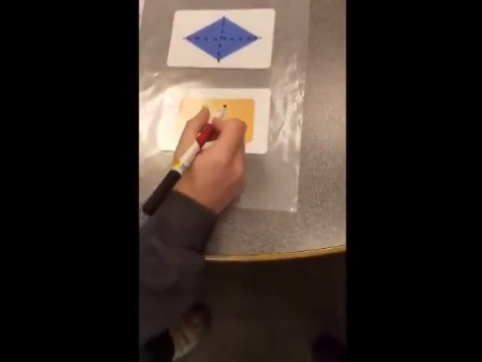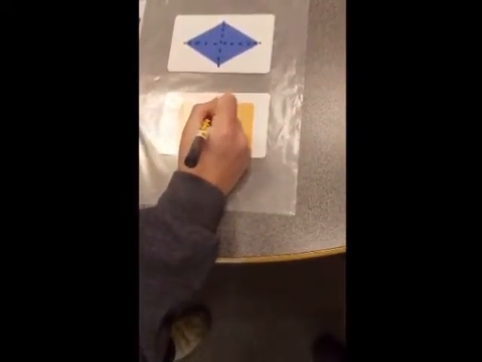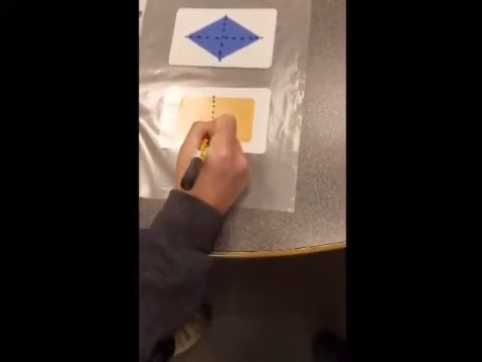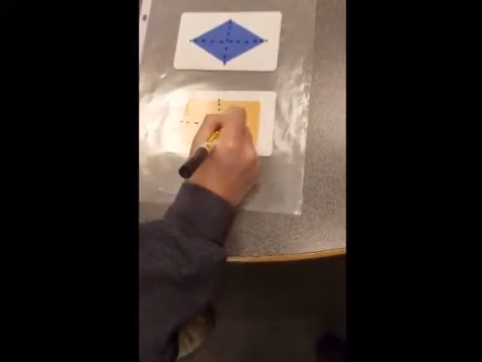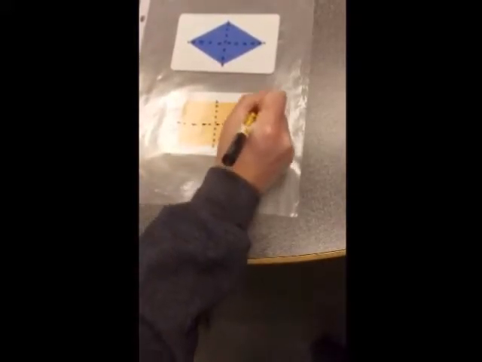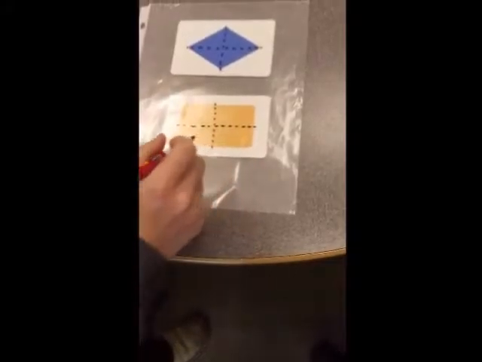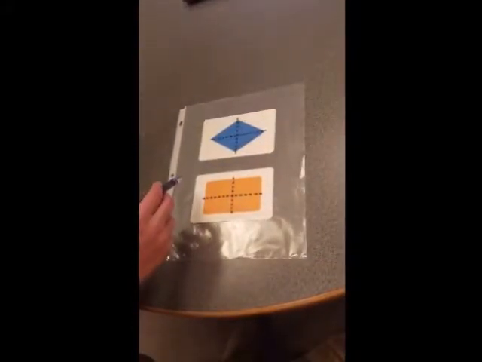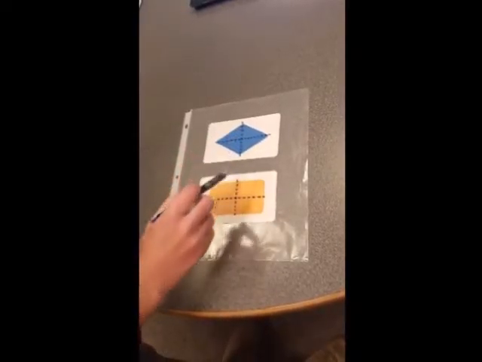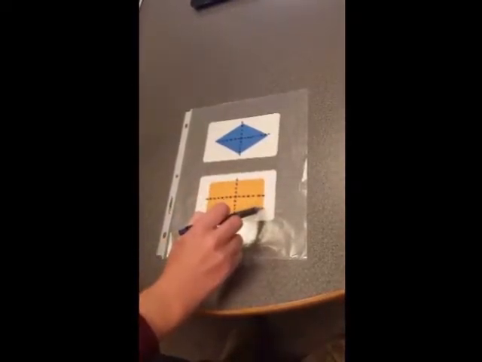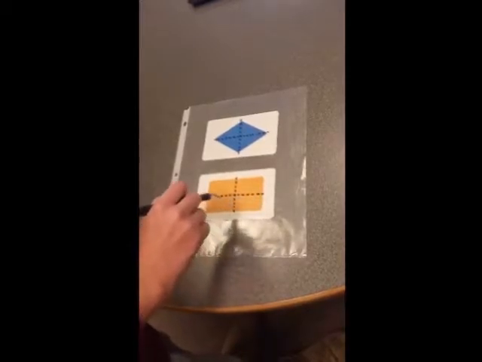And for the rectangle, you can draw them from side to side. But not from vertex to vertex. It should be noted that if we draw a line from side to side on the diamond, or from vertex to vertex on the rectangle, the two halves would be congruent, which means that they are equal sides, but they would not be symmetrical because they are not mirror images. Congruent does not always mean they are symmetrical.